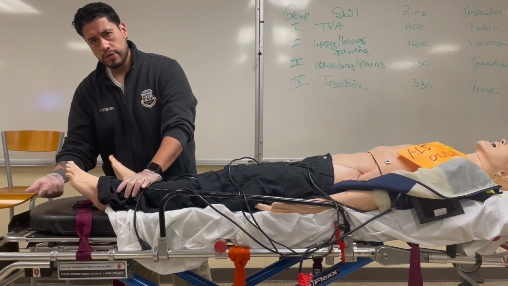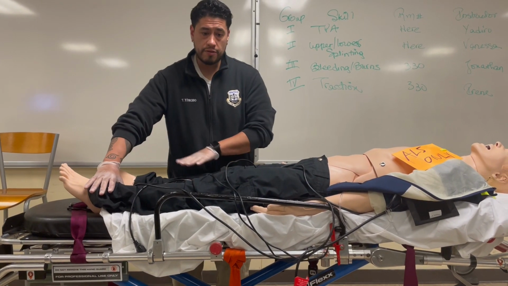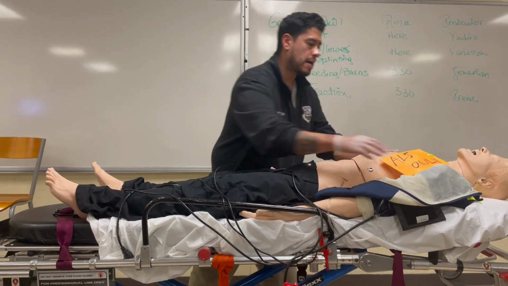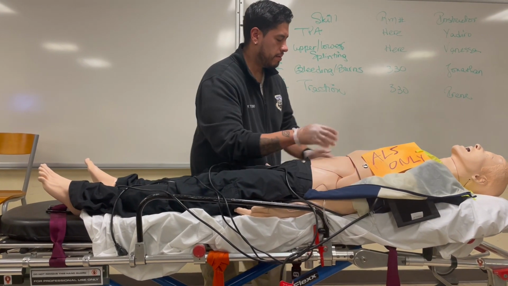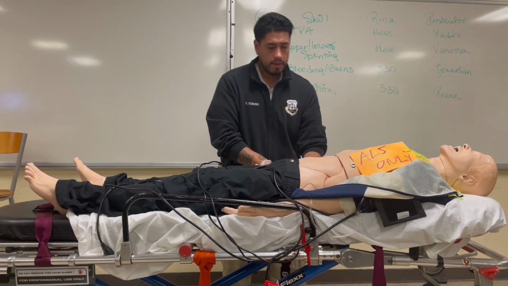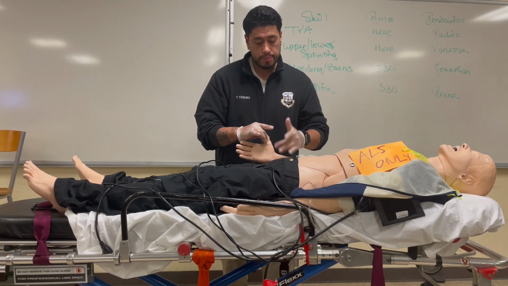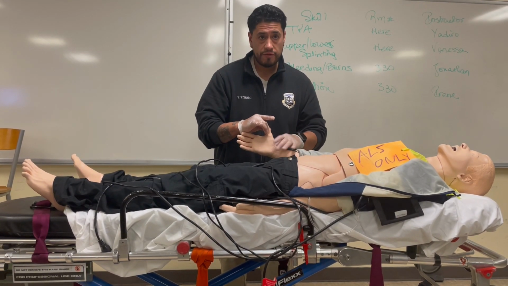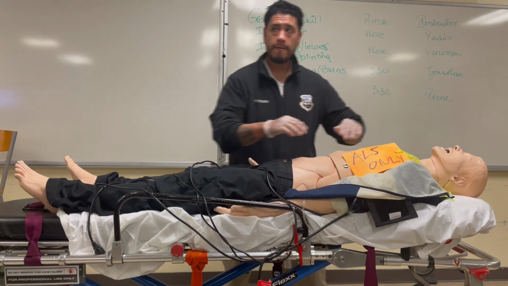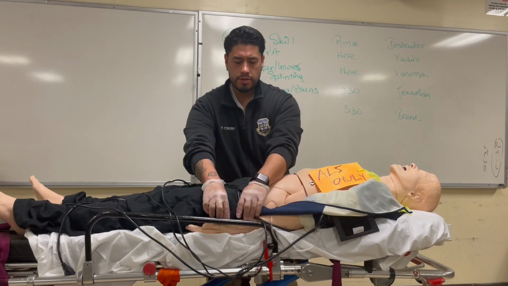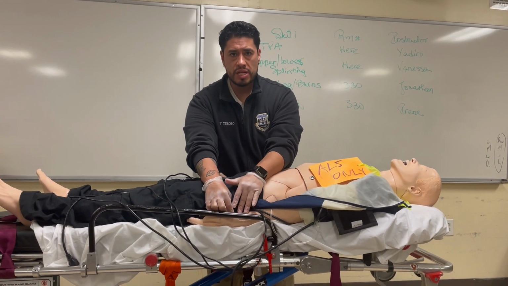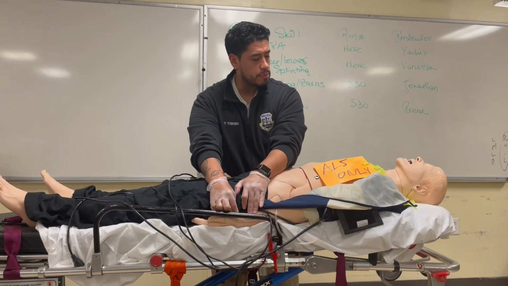Tickle, tickle, tickle. All right, do I feel anything? What I've got to do in the front to the bottom, I've got to do to the top. Palpate again. Palpate again. Obviously, since my patient's unresponsive, I'm unable to get motor sensory functions, but I'm still able to get perfusion. 1, 2, 3. Same thing, I'm unable to get motor sensory functions, but I'm still able to assess perfusion.